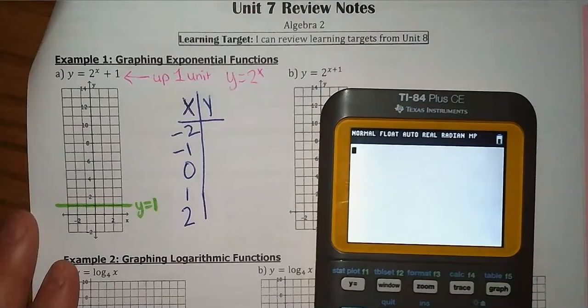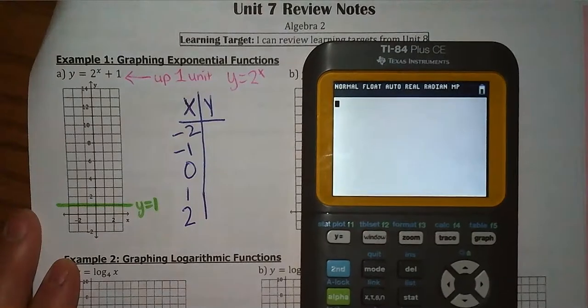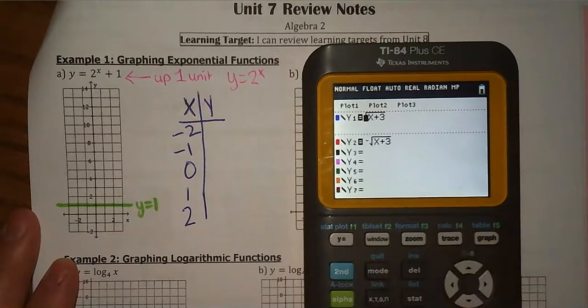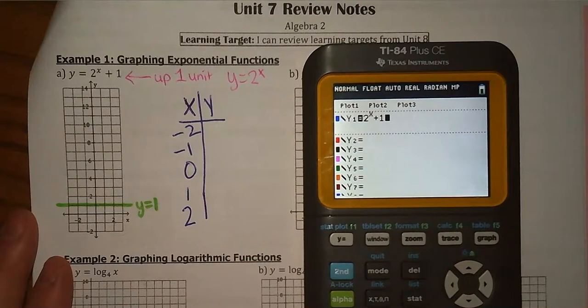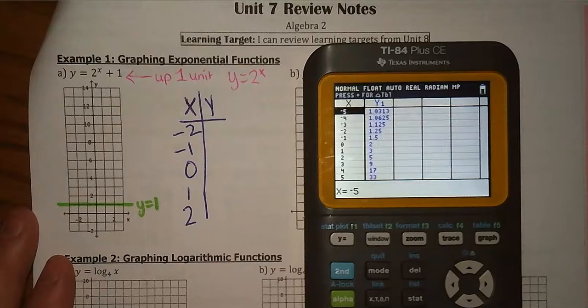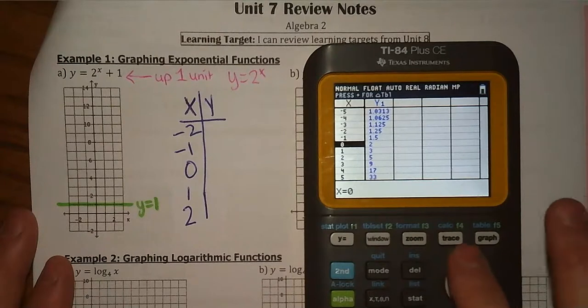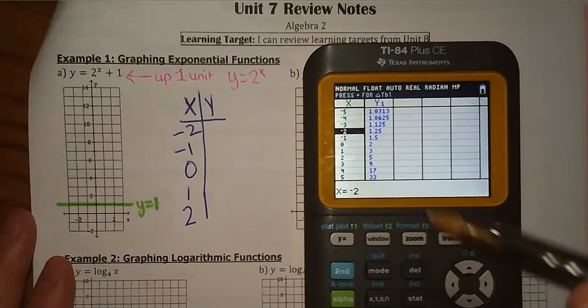And again, you can plug these numbers in by hand, or if you want to do this on the graphing calculator, I'm just going to hit my y equals button to save a little bit of time and type that function in. So 2 to the x plus 1. Once you type it in, just hit second graph, and that should take you to the table. You can move this up and down. And I'm just going to record these values here real quick.